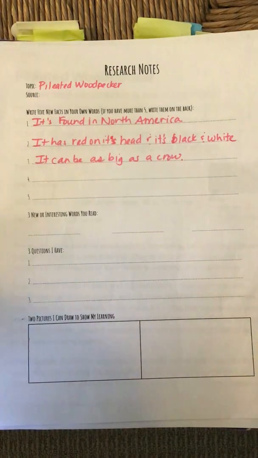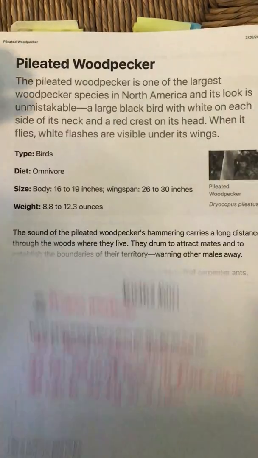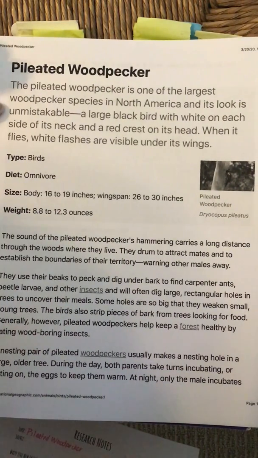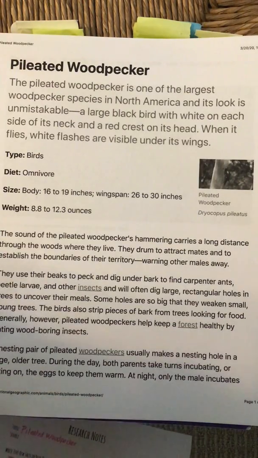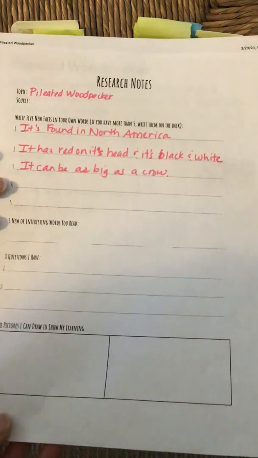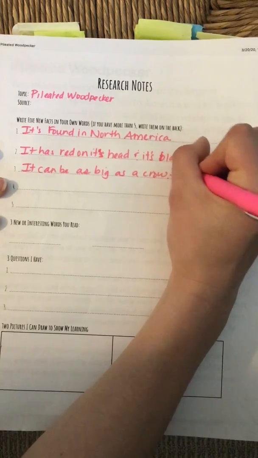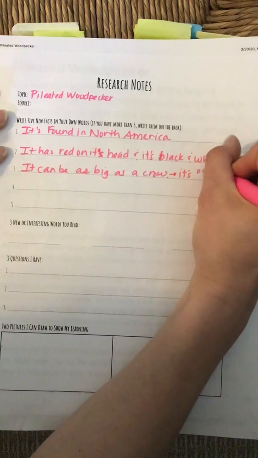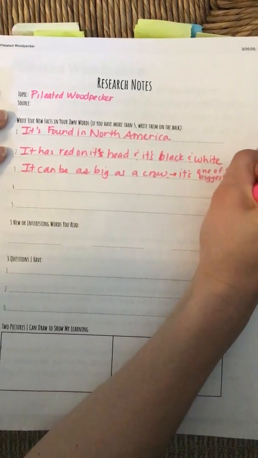If I didn't remember enough, I can always go back and reread it one more time just to make sure I got that information. It's one of the largest woodpecker species in North America, and its look is unmistakable. A large black bird with white on each side of its neck and a red crest on its head. When it flies, white flashes are visible under its wings. So I actually want to put something else here. I'm going to add, it can be as big as a crow. It's one of the biggest woodpeckers.